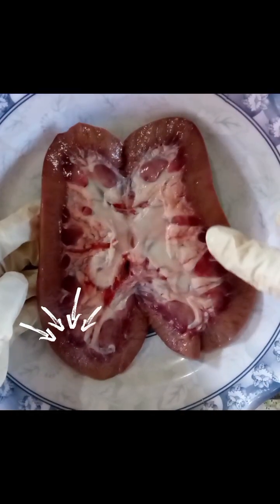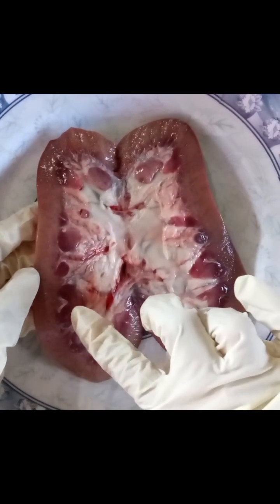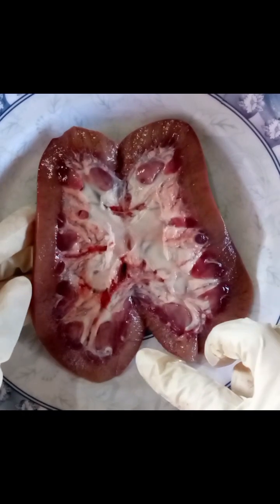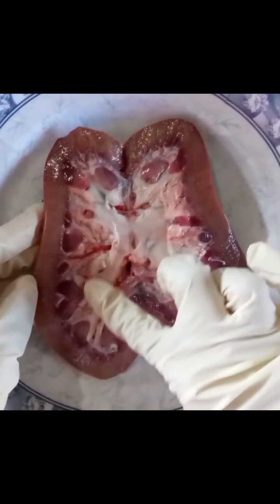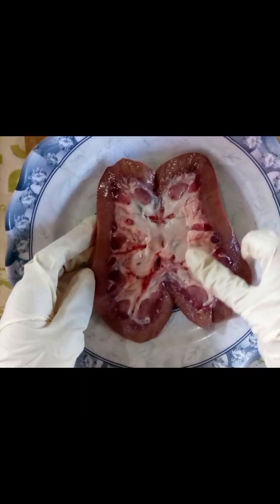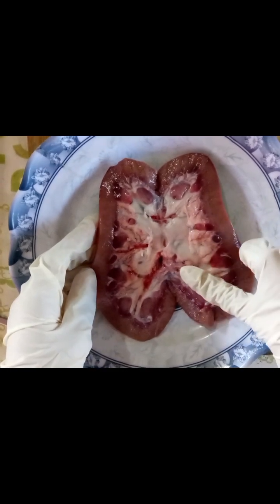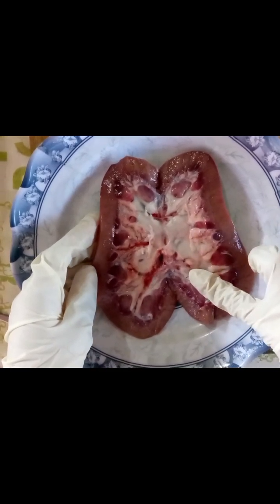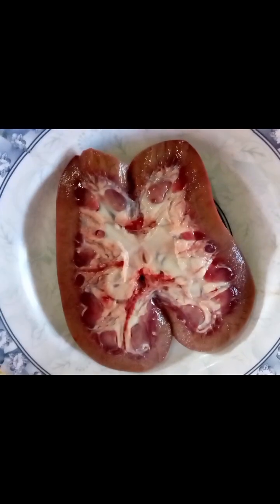These pyramids are made up of collecting ducts that transport urine from the kidney tubules of the nephrons in the renal cortex to the cup-shaped cavities or calyxes, where it is collected before passing through the ureter and bladder. The renal columns contain middle-sized arteries and veins which carry blood between the nephrons and the renal artery and vein.